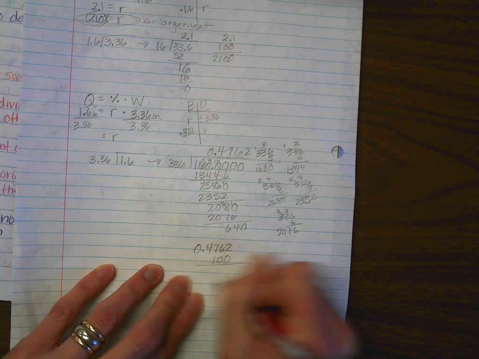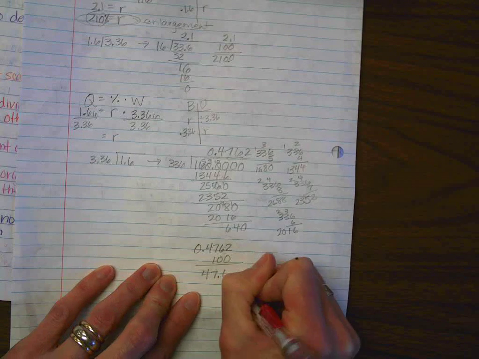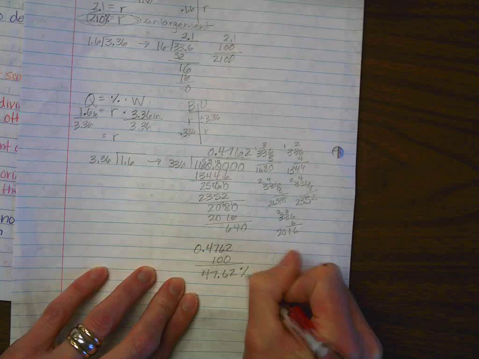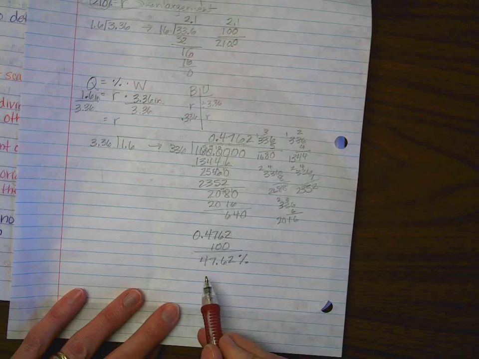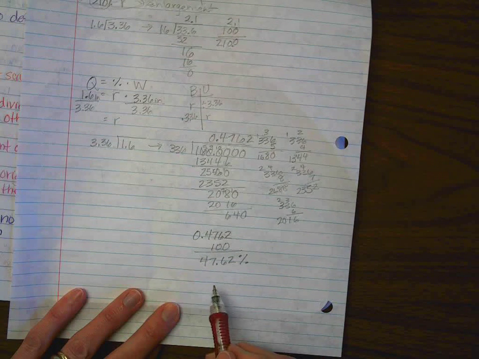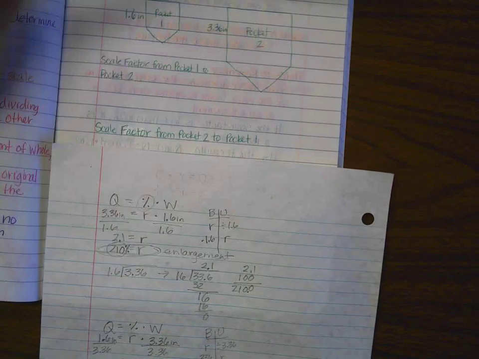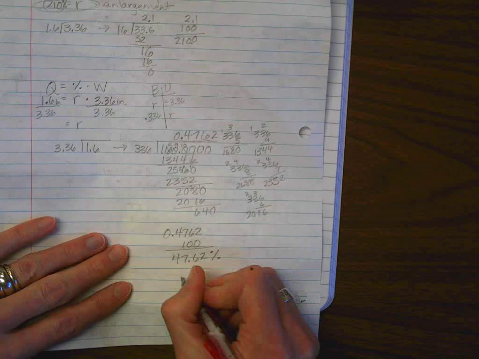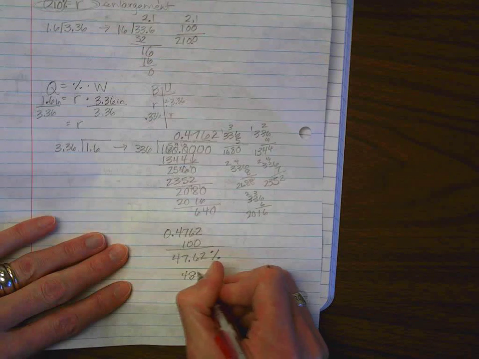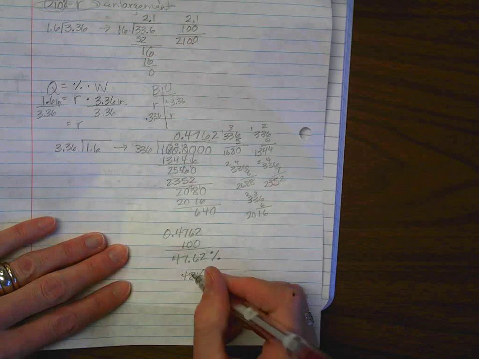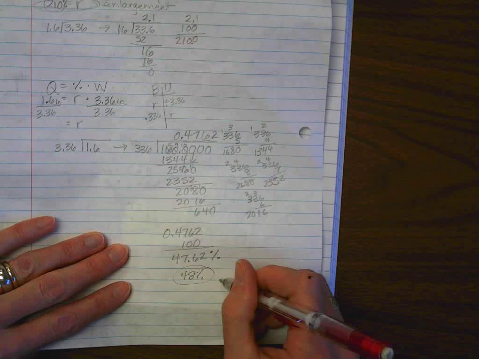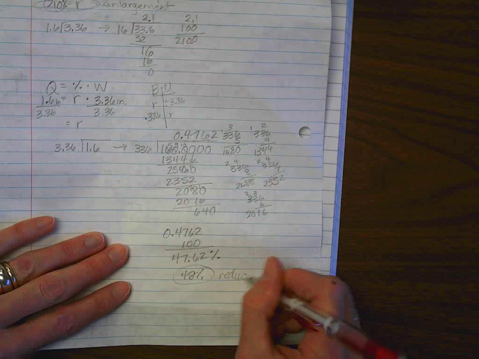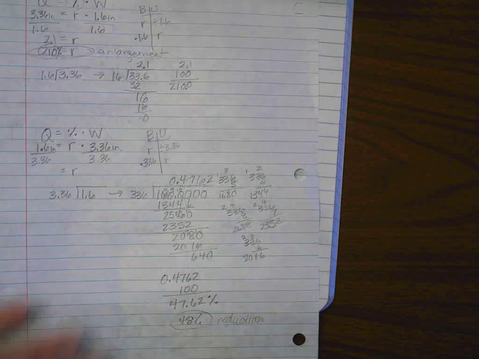If I multiply this by 100, then I am going to get 46.62%. So if that's my percentage, what would I say that it is? I would say to go from the big one to the little one, it is 47.62%, which could also be known as 48%. It makes sense because it's less than 100, so it's a reduction.